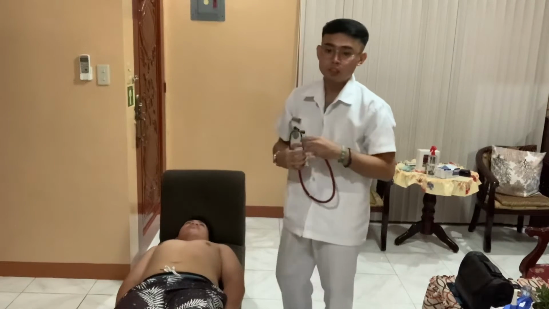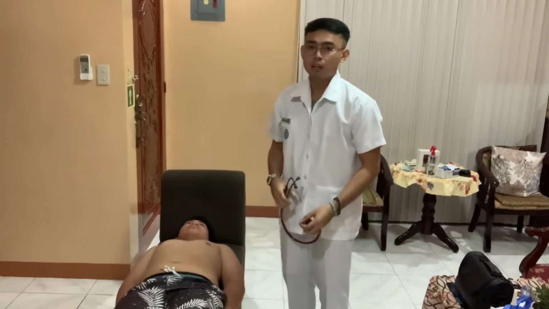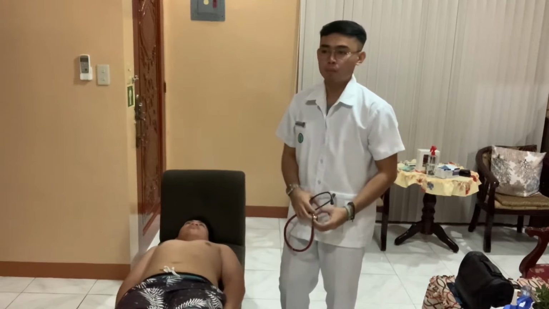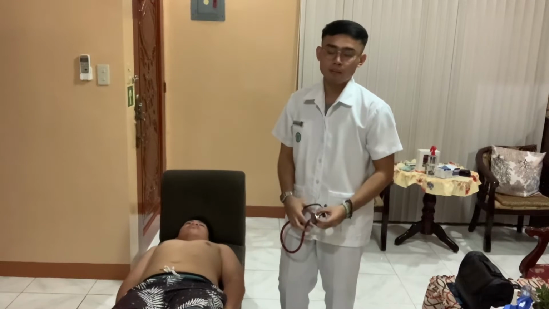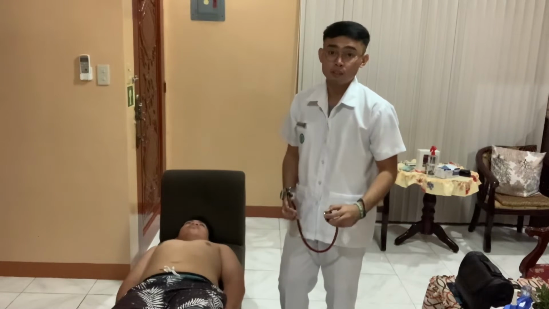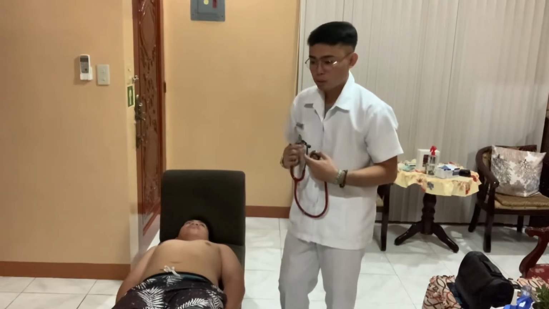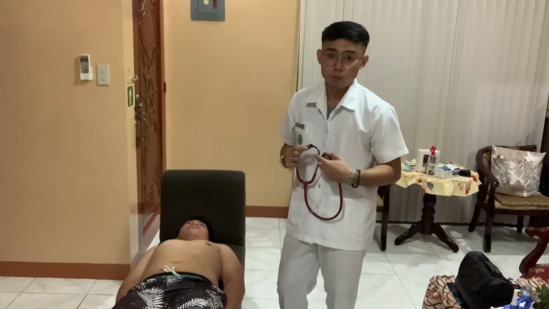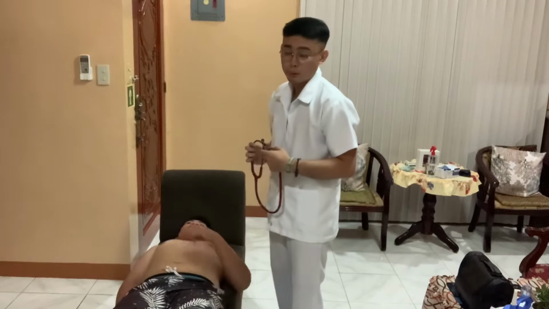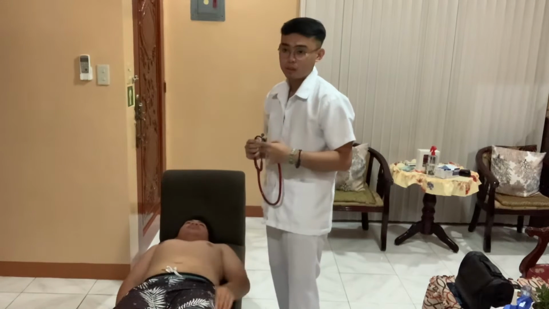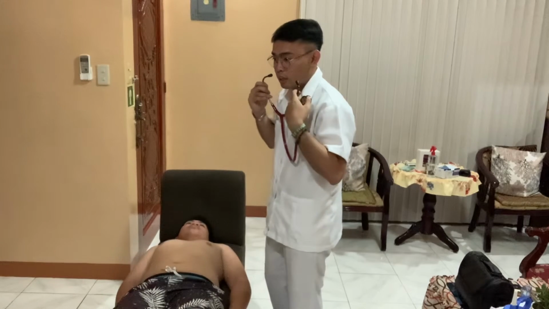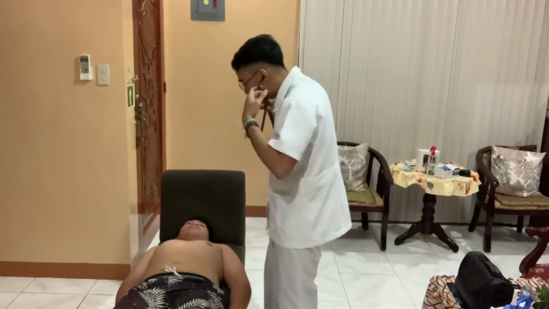So upon auscultation, the bowel sound of the patient is 24 cycles per minute, under the normal value of the bowel sound of 5 to 35, which makes us conclude that the bowel sound of the patient is normoactive. So for our next step, we're going to auscultate for bruit. We're going to auscultate for the epigastric area to assess if there is a bruit on the abdominal aortic artery.